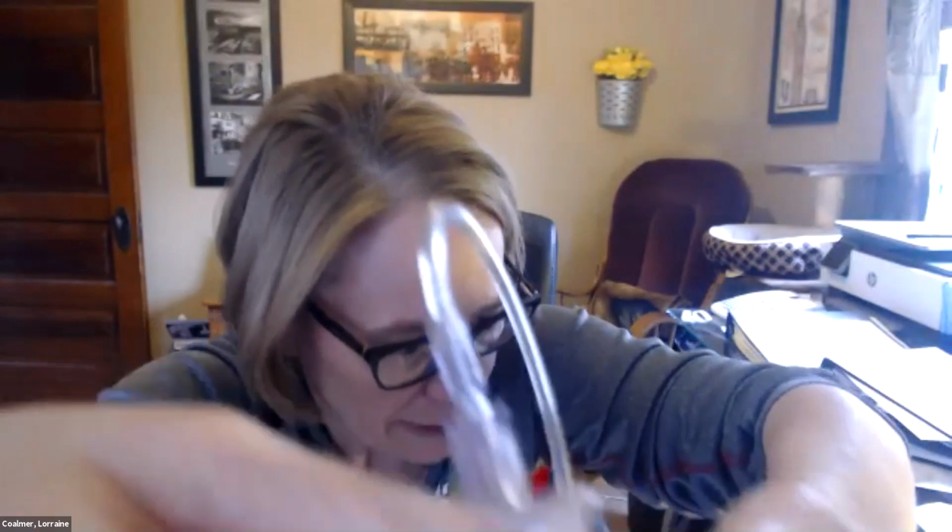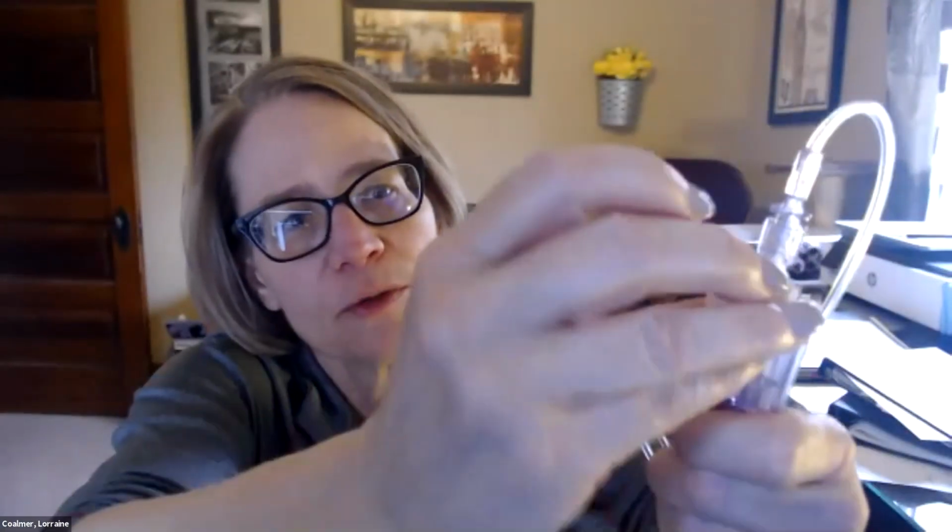This right here, we take this off and we put on a blue cap. I don't have any here, but we put on a blue cap and we level to this port right here. We level to that port. I don't know if you guys can see that.